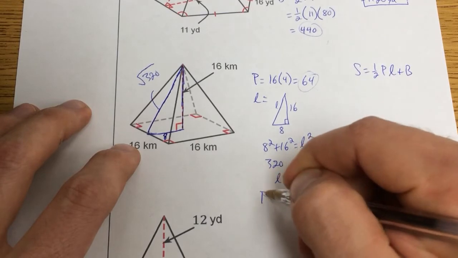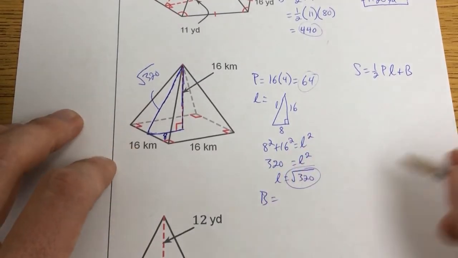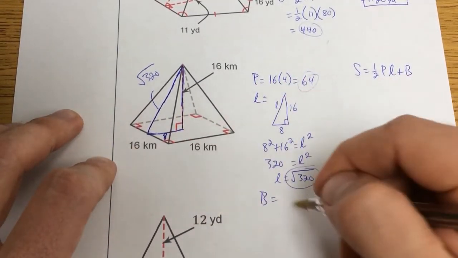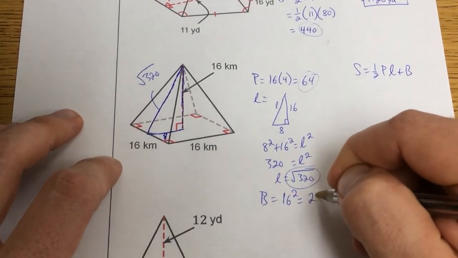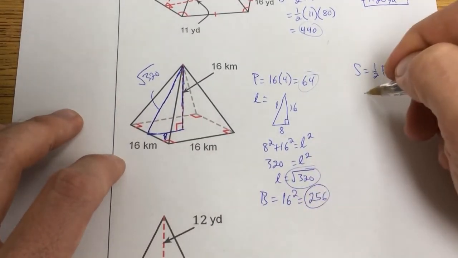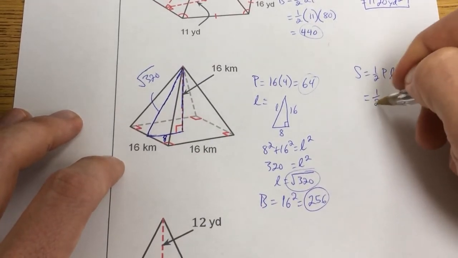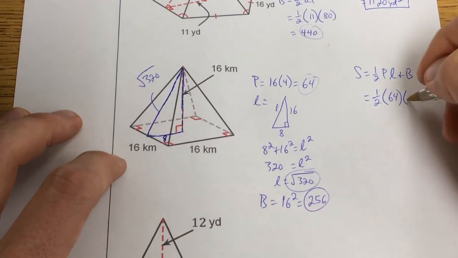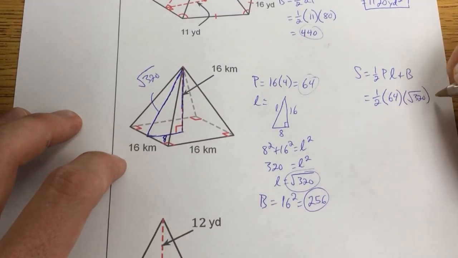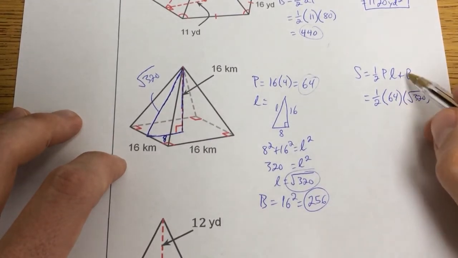Now all I need is my big B, which is the area of the base. It is a square, so side times side, or just 16 squared. 16 squared is 256. Got that. Bring it back over here. Plug them all in. 1/2 times 64 times the square root of 320. Then plus, make sure you add that there.